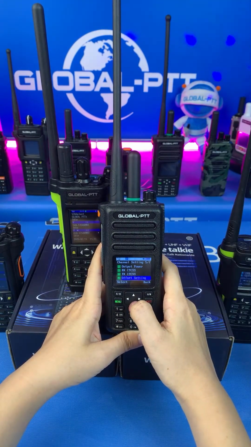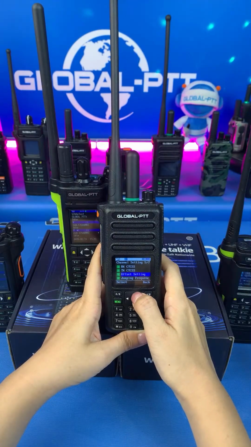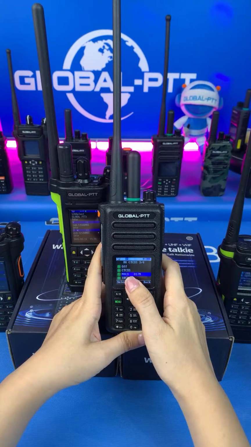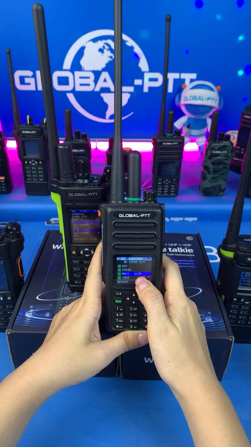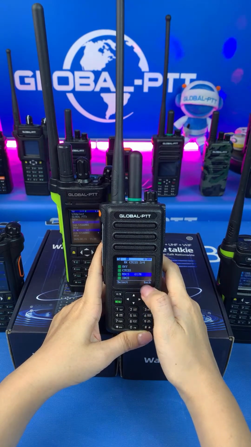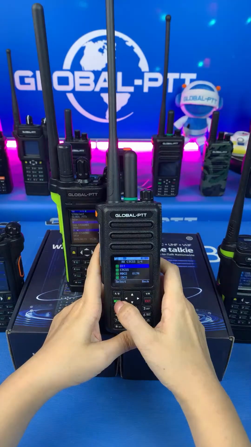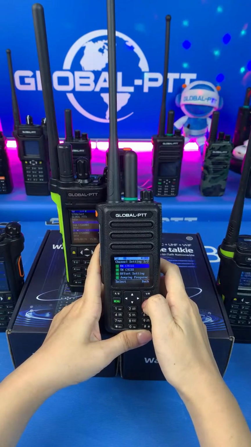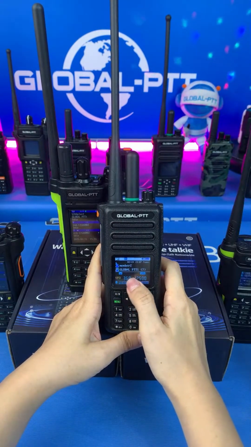DCS term, let me check. The DCS term is 017. You can check here. And we can also set it off. Just choose it. Now it is off. You can set it by yourself here.